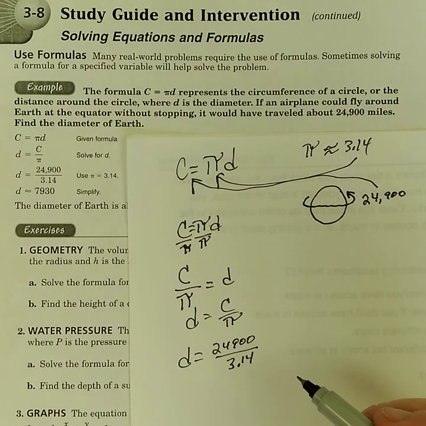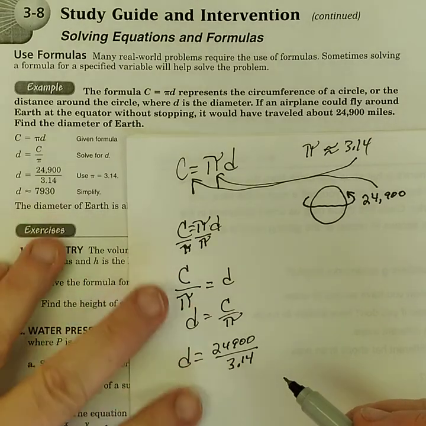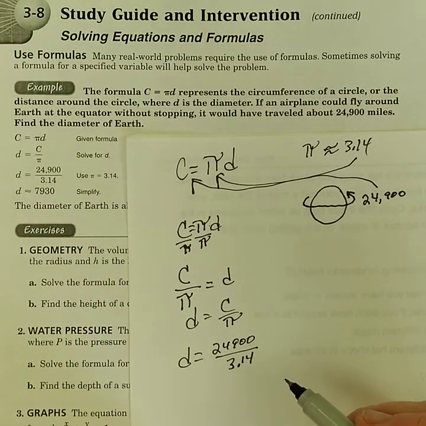And I don't know where my calculator is, but the answer is 7,930.